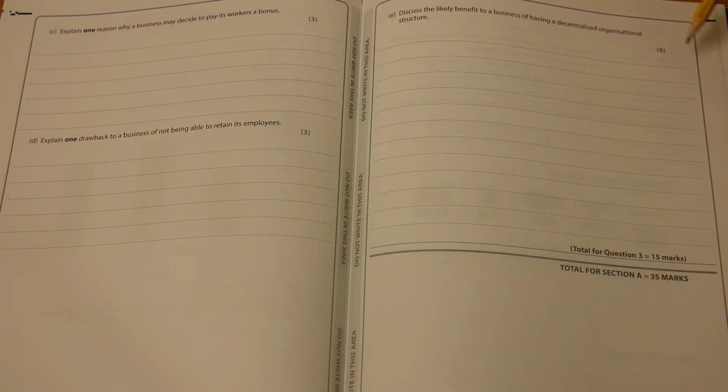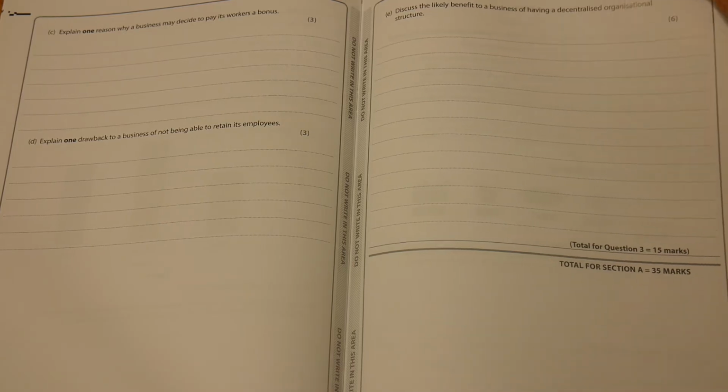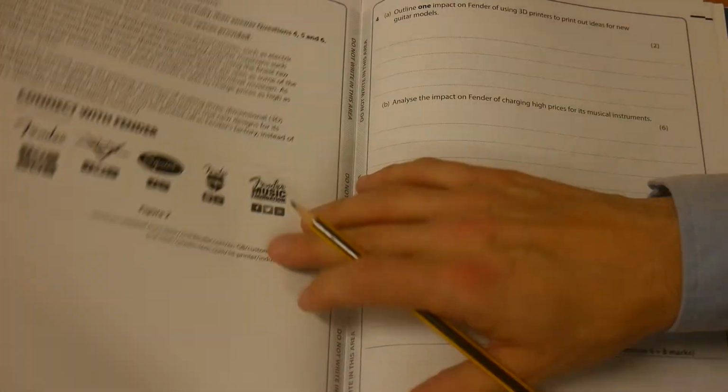Here you've got your 6-mark question, the longest and toughest question on section A, but overall you want to spend approximately 25 minutes on section A. As we've said before, you may want to go straight into section B and do the hard stuff first.